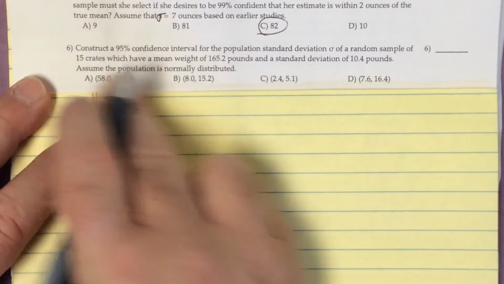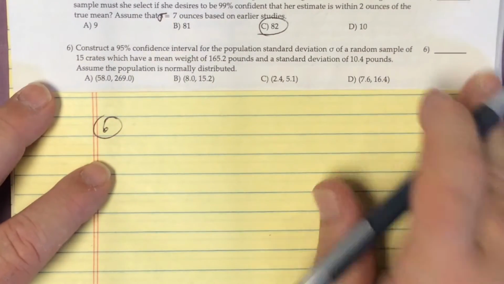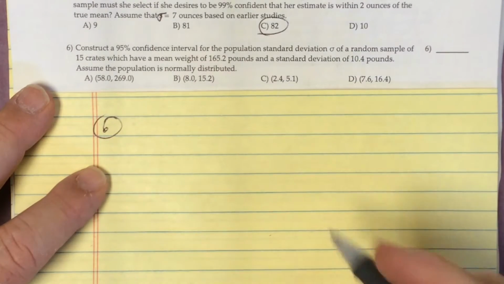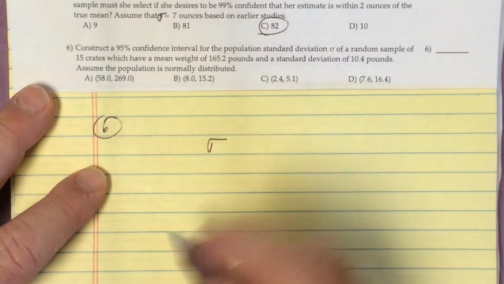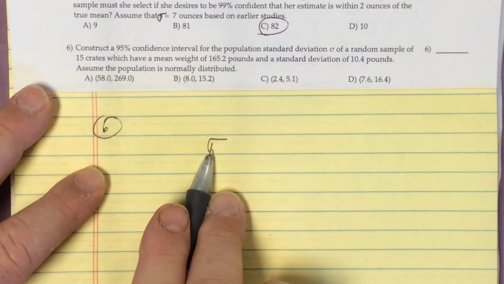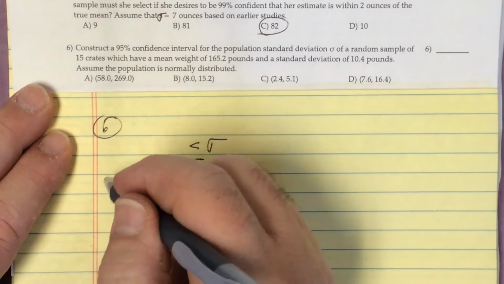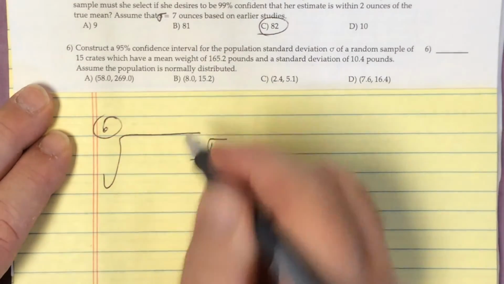When we're figuring out the confidence interval for a variance, there's a formula for this. I'm going to use that here. So that's going to be our population standard deviation. And you're going to see it's going to look pretty similar on either side.